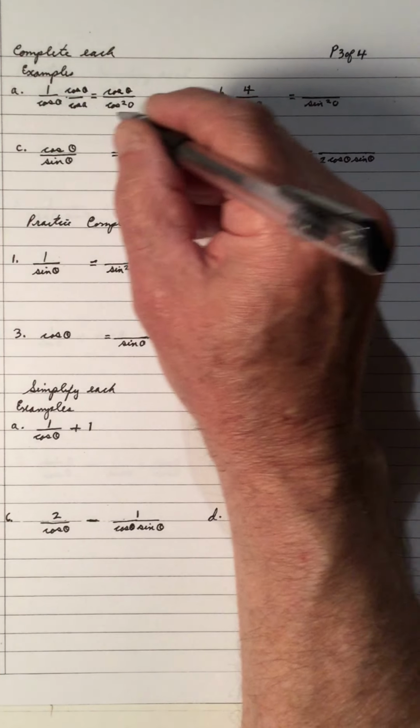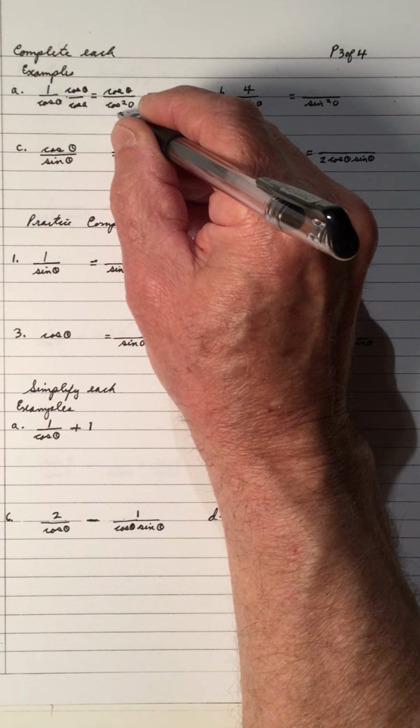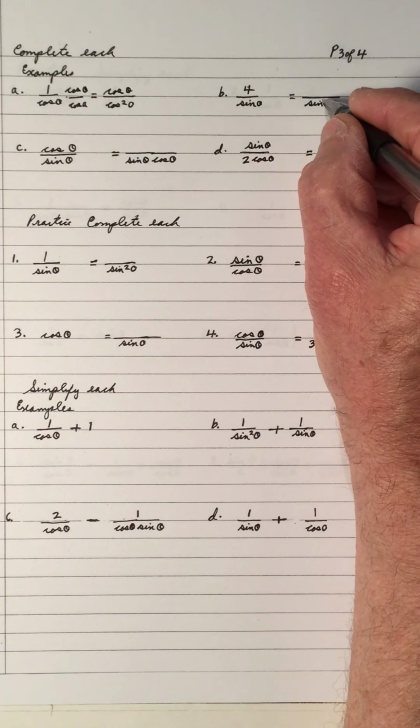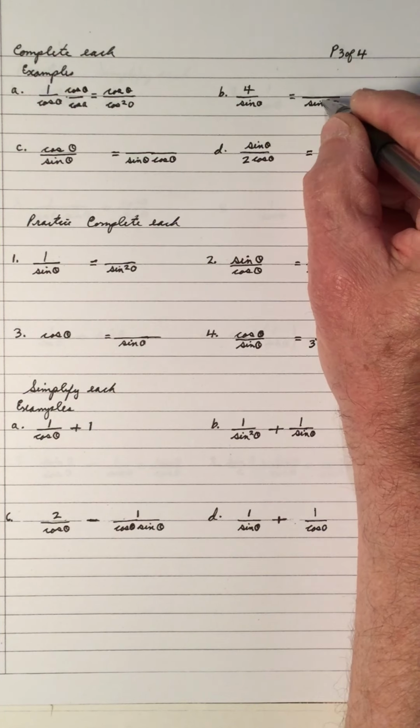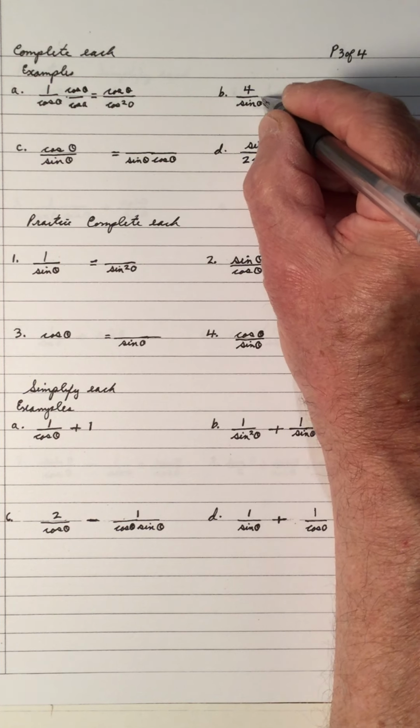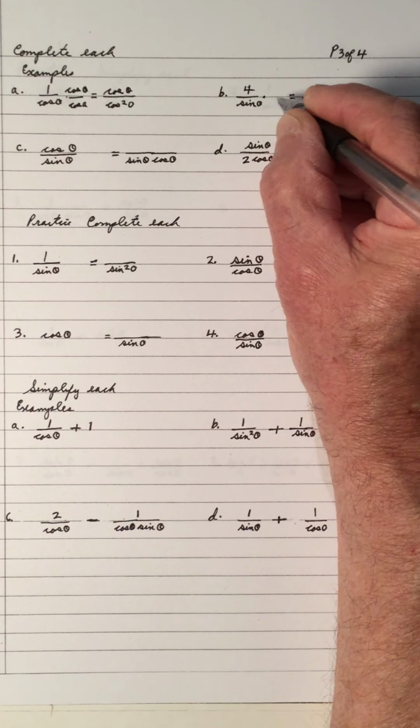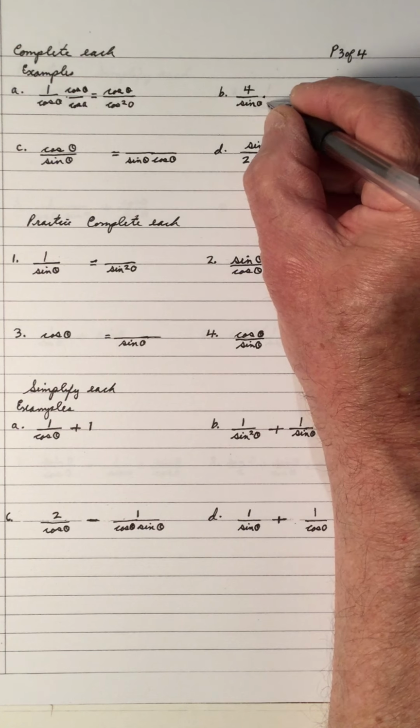And so we're making denominators equivalent fractions. And the same here, we have a fraction. This denominator is sine squared. So what do I need to multiply sine theta by to get sine squared theta?